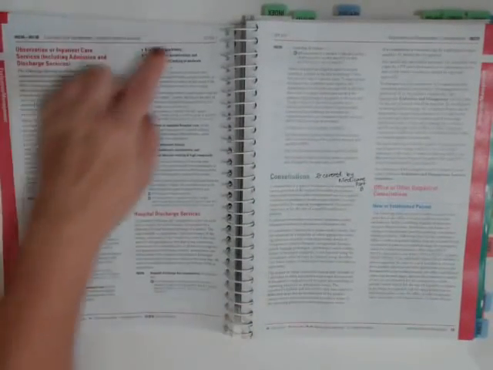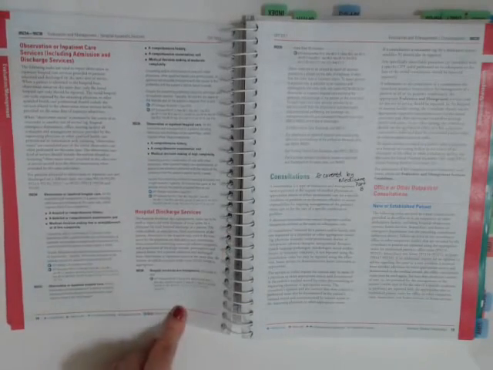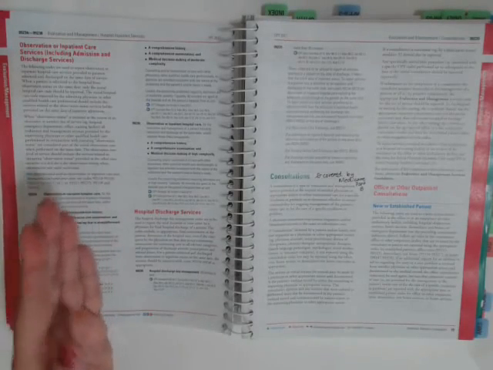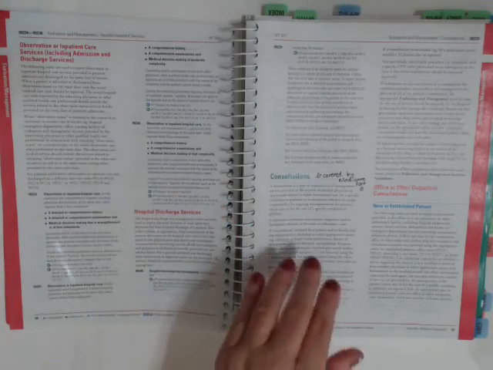Then we've already talked about observation that's admitted and discharged the same day. So here's our hospital discharge. They came in on Monday. We used our admit codes. They were there on Tuesday, so we used our subsequent. Now they're going home on Wednesday. So this is our discharge day.